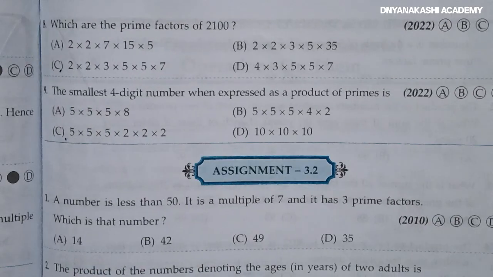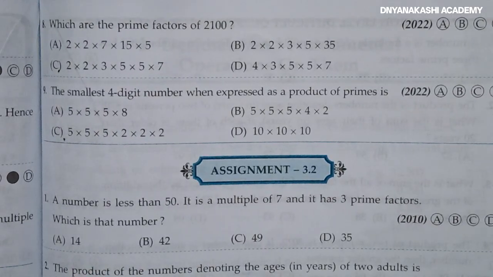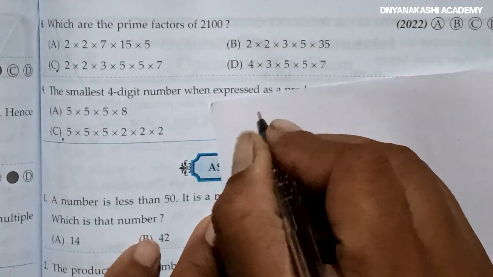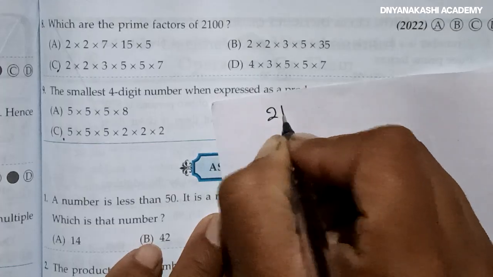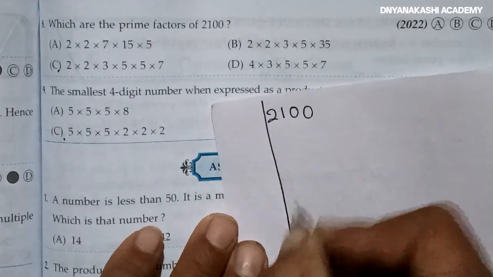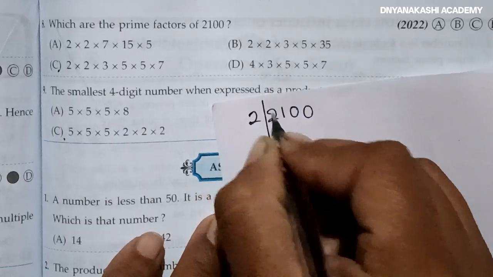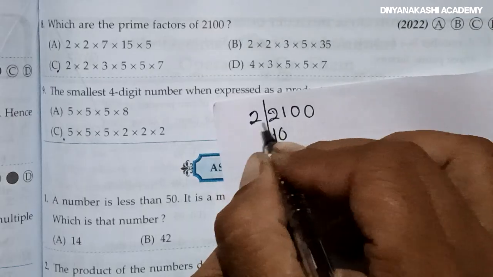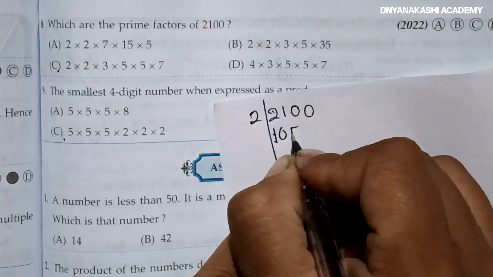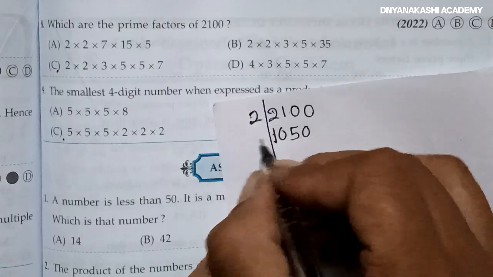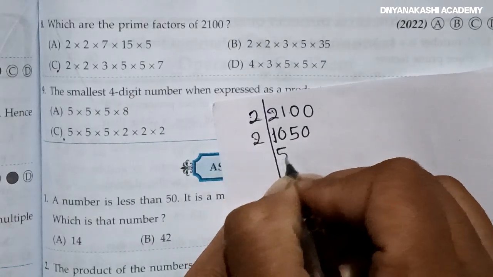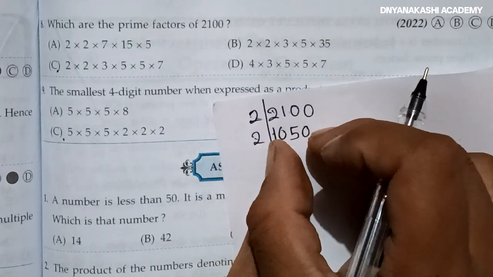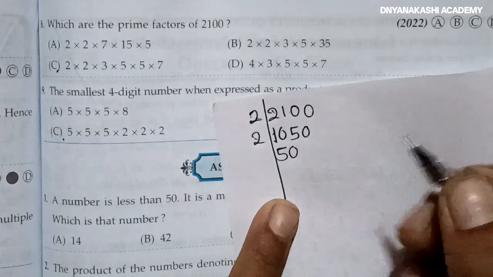And the next question is, which of the following prime factors of 2100? Here I do the prime factorization of 2100. 2 1s are 2, and again I write 0 here. 2 5s are 10 and 0 as it is, right. 2 5s are 10. Here exactly divisible of this 1000, that's why I write the 0 here.